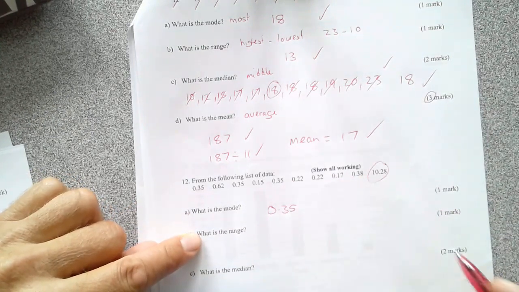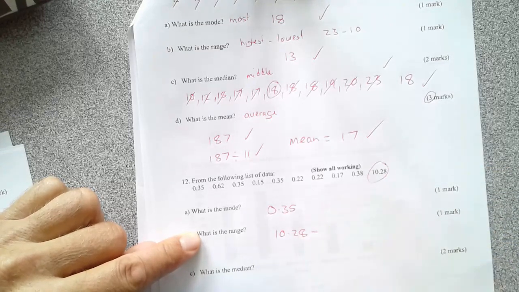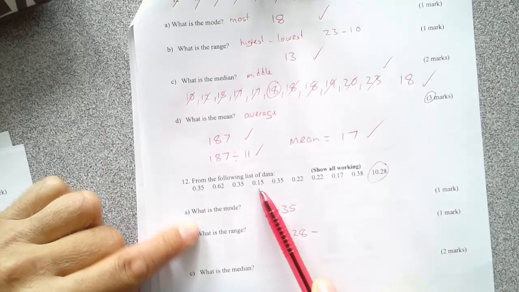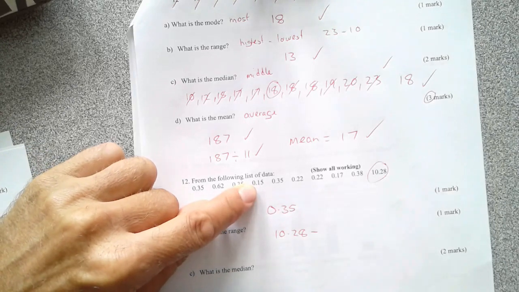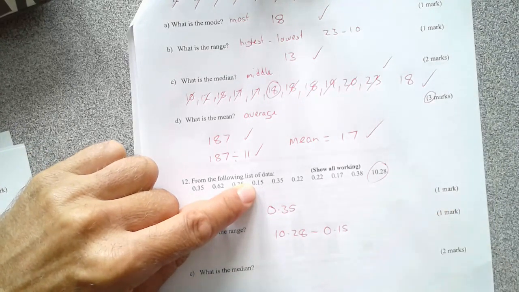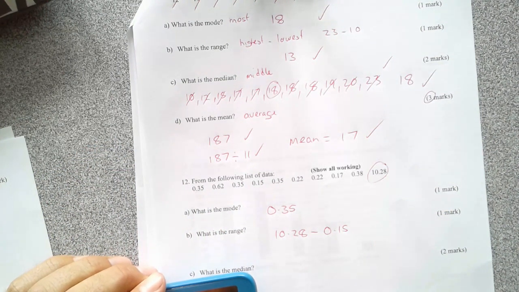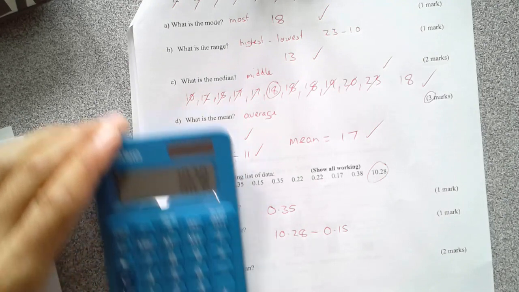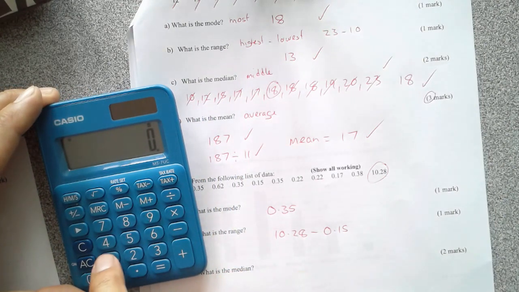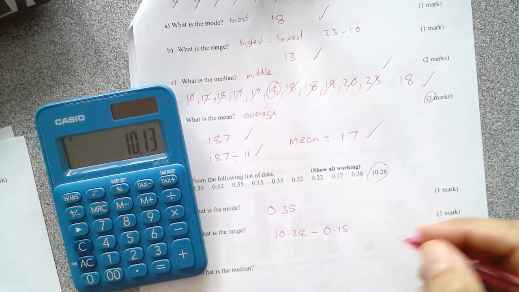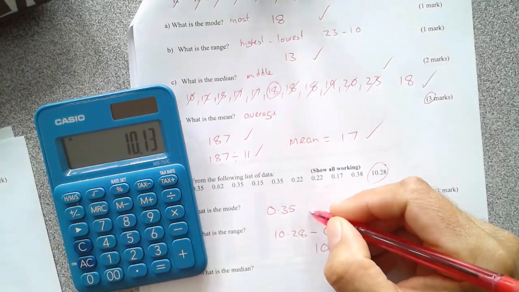What is the range? We've gone through that in the last one. Now we've got this large one here, 10.28. Take our smallest in our decimals. Remember, look at our tenths. 0.15 is way smaller than 0.17. So if I go 10.28 on the calculator, take 0.15, our range equals 10.13. Okay, that was 1 mark for back here.